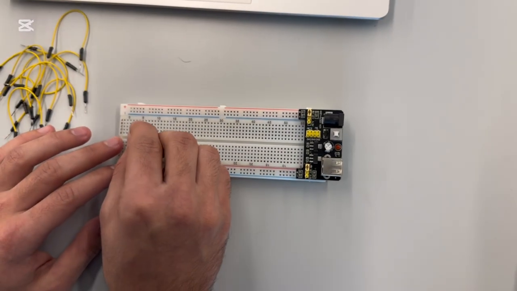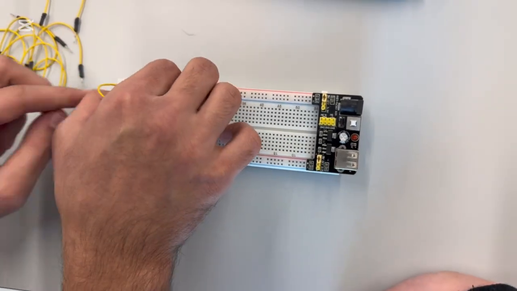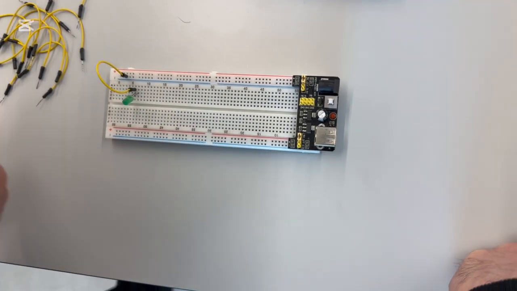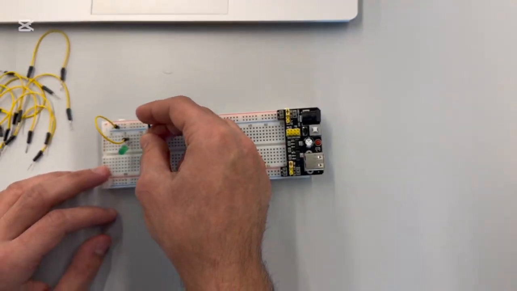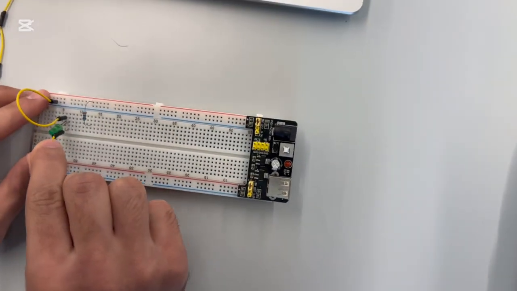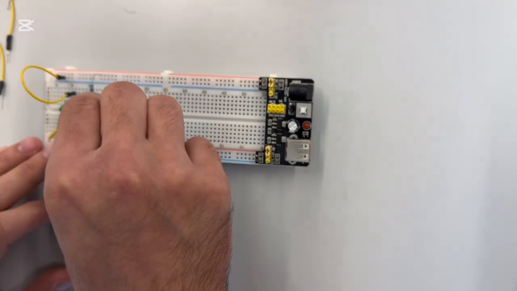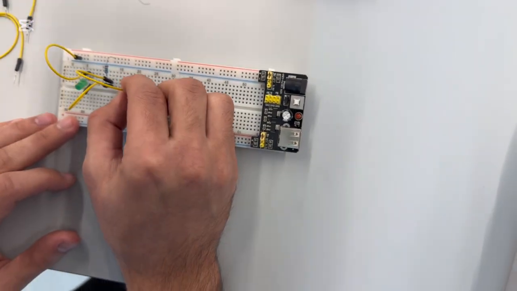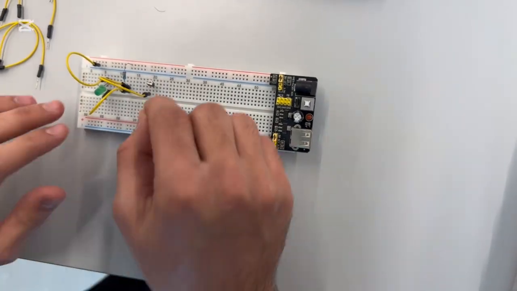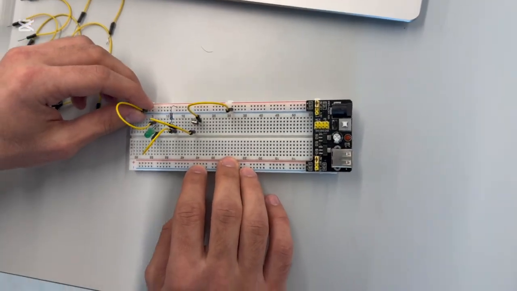First, we connected the power supply. Then we added the LED. The short leg of the LED was connected to the negative terminal using a jumper wire. Next, we added a 330 ohm resistor to limit the current and connected the long leg of the LED to this resistor. From there, we used a jumper wire to connect the resistor to the collector of the first transistor. Then we connected the emitter of that transistor to the negative terminal.